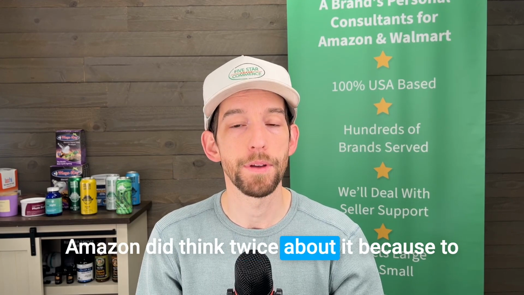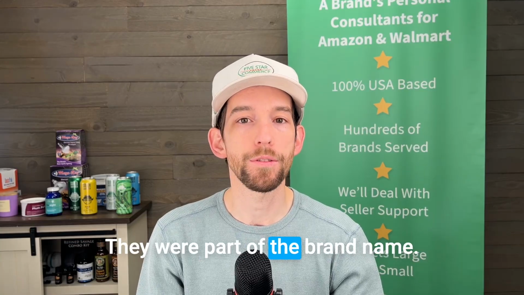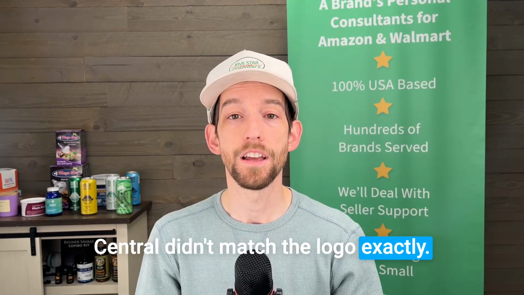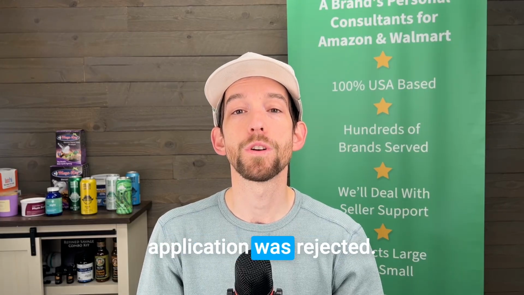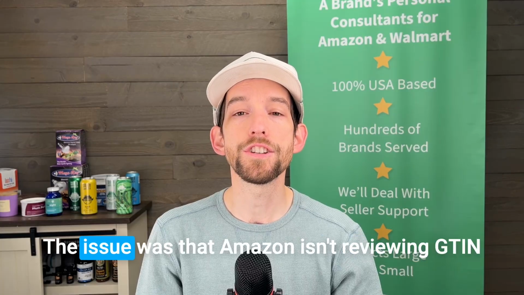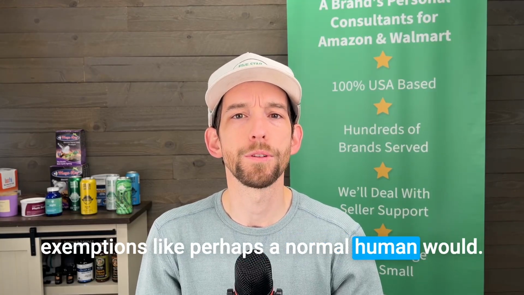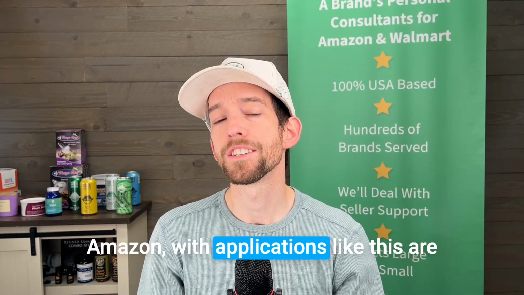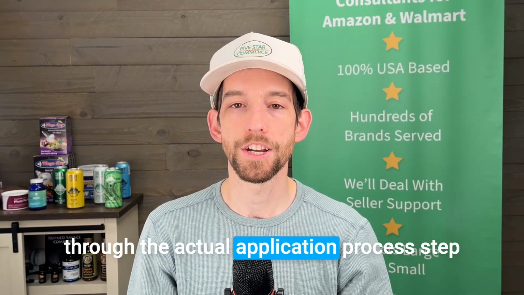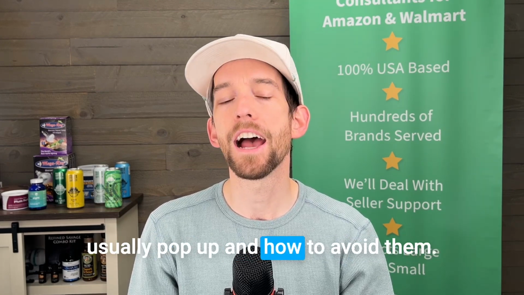Amazon did think twice about it, because to Amazon, those dashes weren't just decoration, they were part of the brand name. And since the brand name entered in Seller Central didn't match the logo exactly, character for character, the application was rejected. Nothing was wrong with the product, nothing was wrong with the photos. The issue was that Amazon isn't reviewing GTIN exemptions like perhaps a normal human would. Amazon with applications like this are very literal. So with that in mind, let's walk through the actual application process step by step, and I'll show you where these issues usually pop up and how to avoid them.